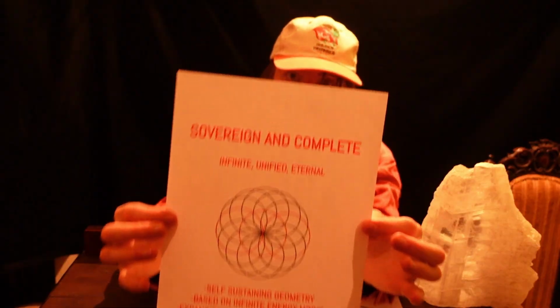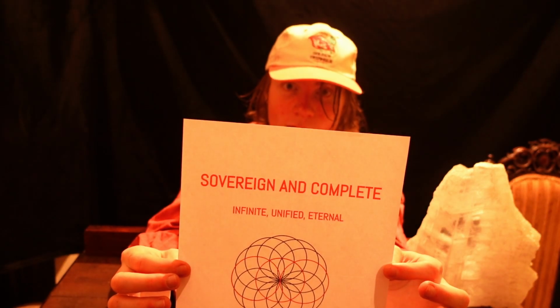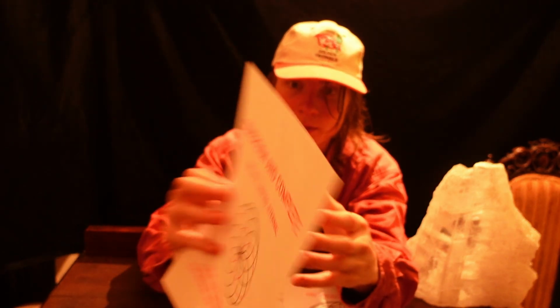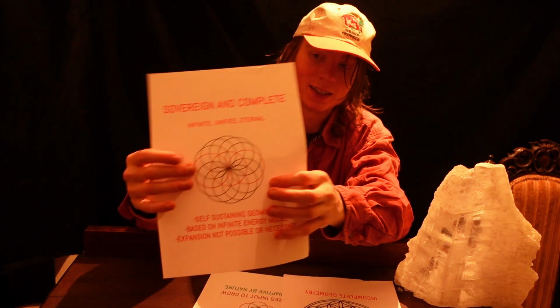Now, on the other hand, the Lotus of Life, sovereign and complete. It represents the infinite, the unified and the eternal. It is self-sustaining geometry in that it is complete as it is, right?